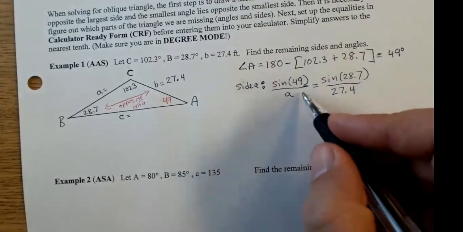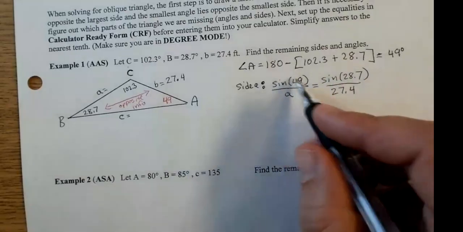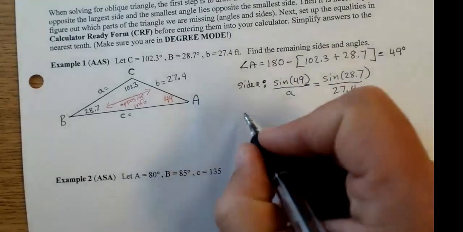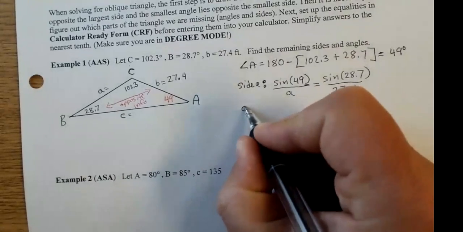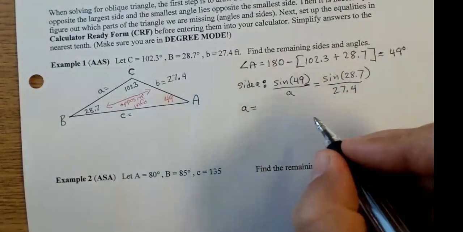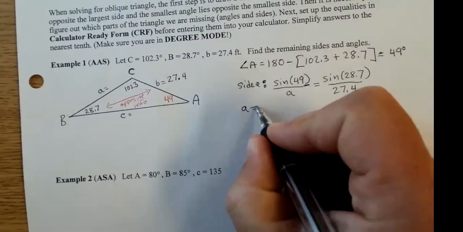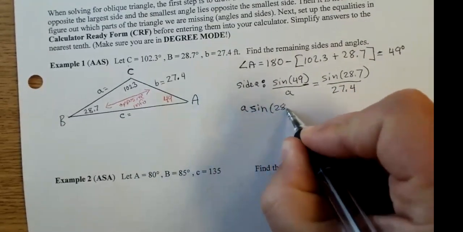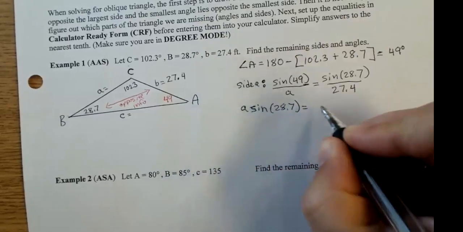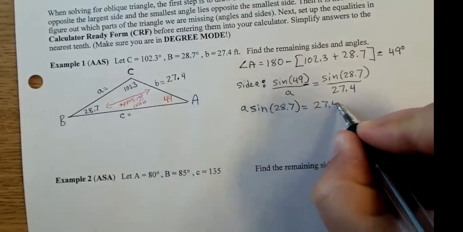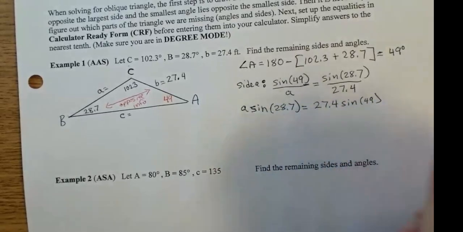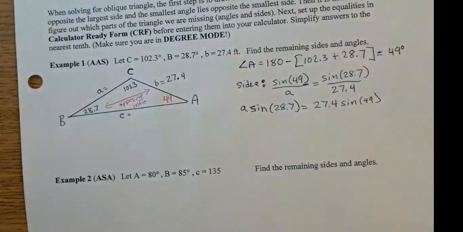Hopefully you remember from earlier math career days that we're just going to use cross multiplication in order to find our missing variable. So you can say A times the sine of 28.7 is equal to 27.4 times the sine of 49. So cross multiply.